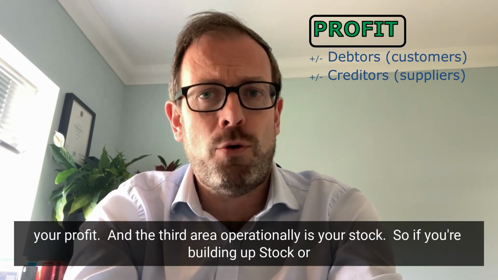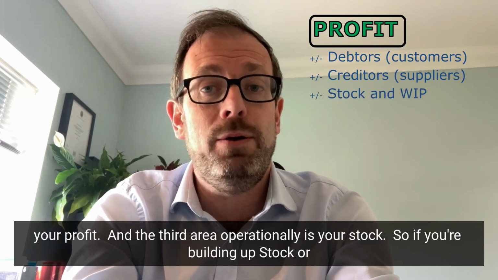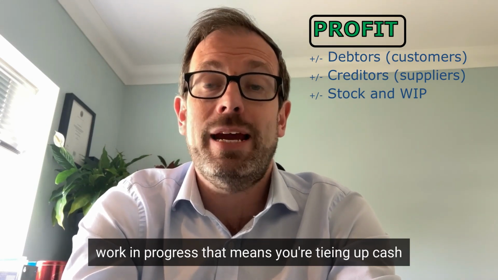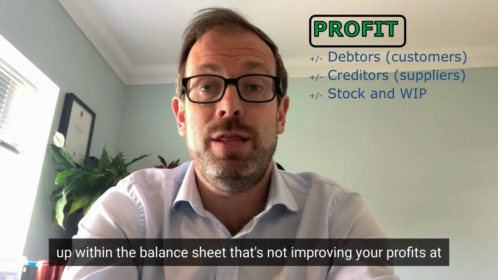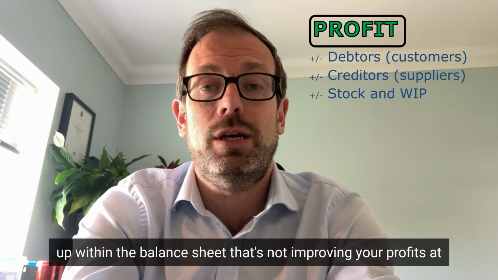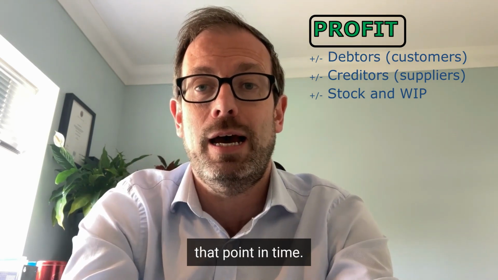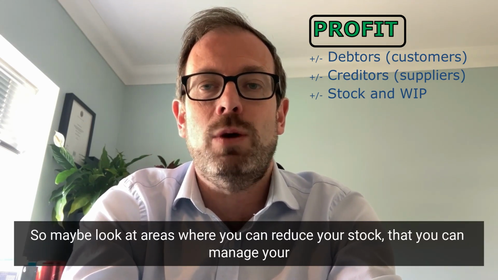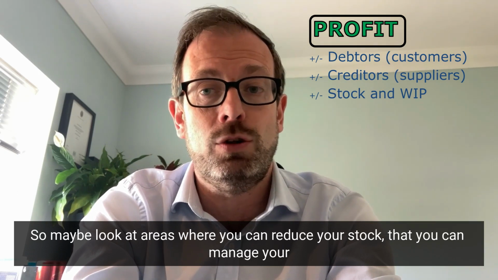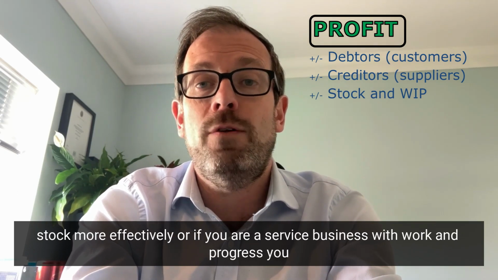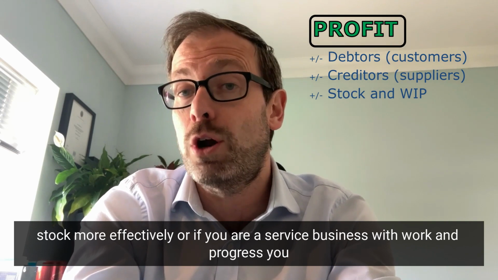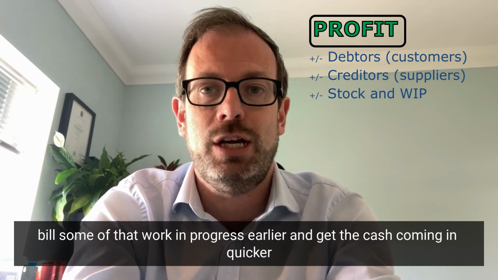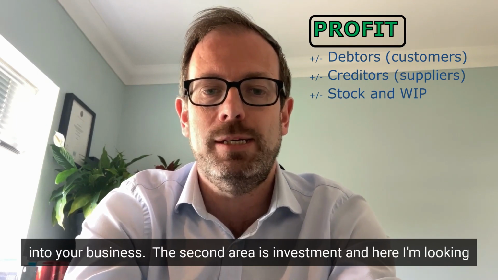The third area operationally is your stock. If you're building up stock or work in progress, that means you're tying cash up within the business, within the balance sheet, and that's not improving your profit at that point in time. So maybe look at areas where you can reduce your stock and manage it more effectively. Or if you are a service business with work in progress, can you bill some of that work in progress earlier and get the cash coming into your business quicker?